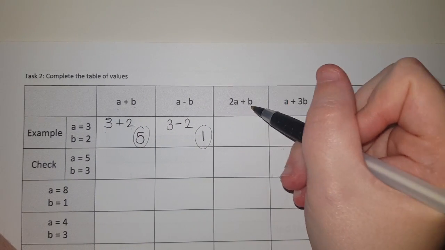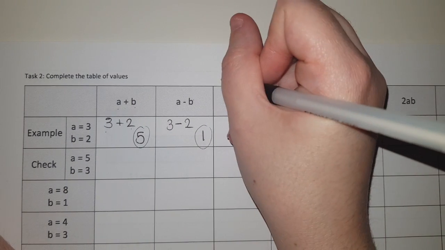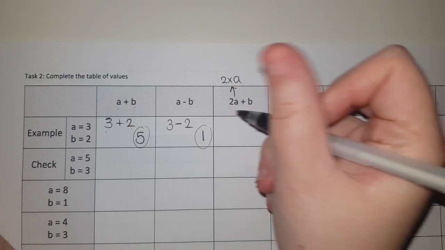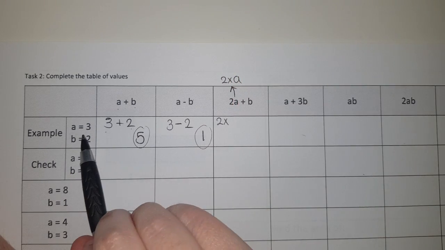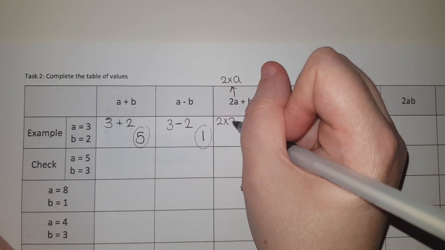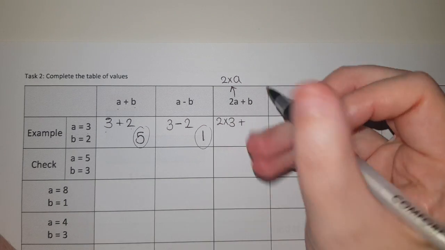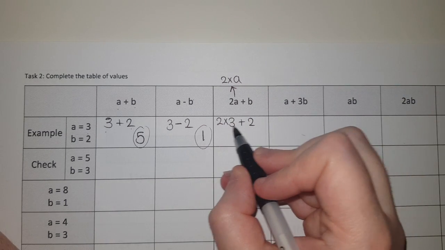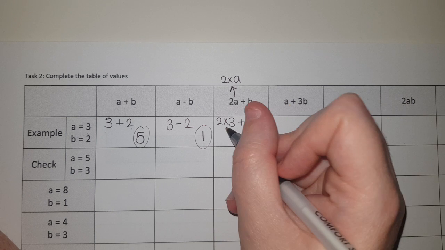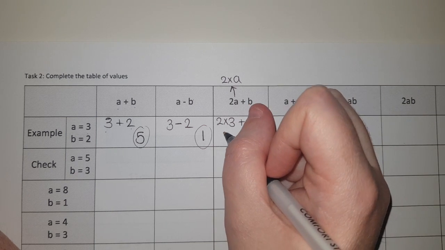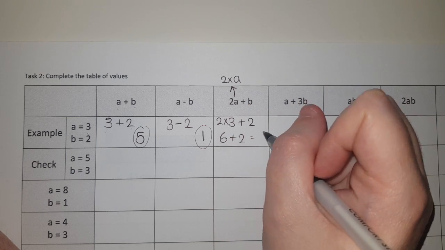Then I've got 2A plus B. Remember, the 2A part means 2 multiplied by A. So I'm going to do 2 times, and remember my A value is 3. So 2 times 3 plus, and my B value is 2. So this is where we're back to using BIDMAS again. So 2 times 3 comes before the add. So I've got 6 add 2 gives me 8.